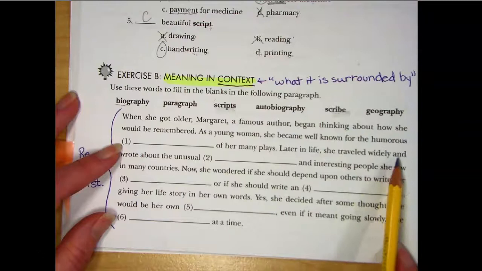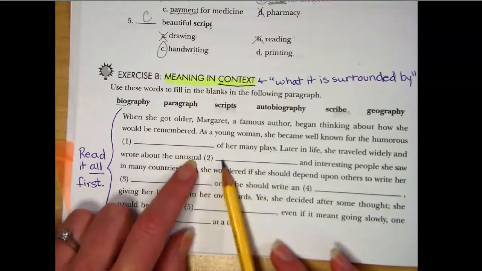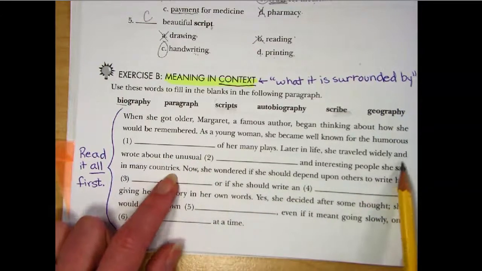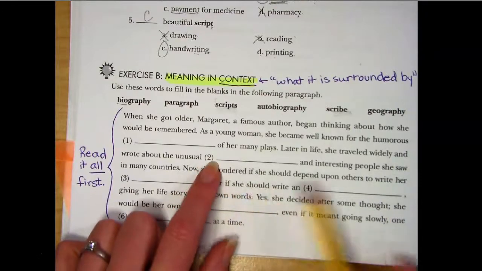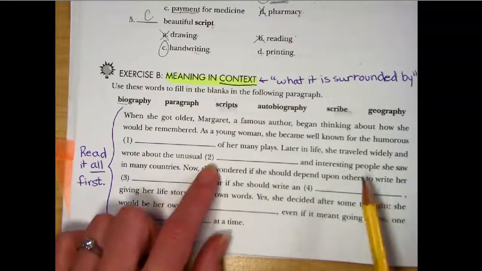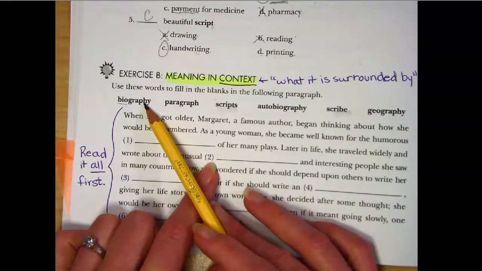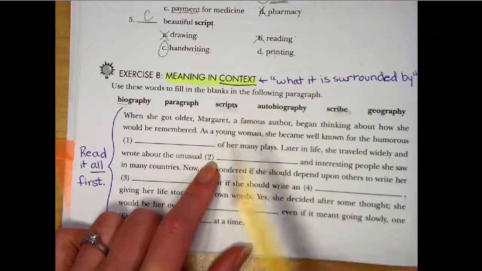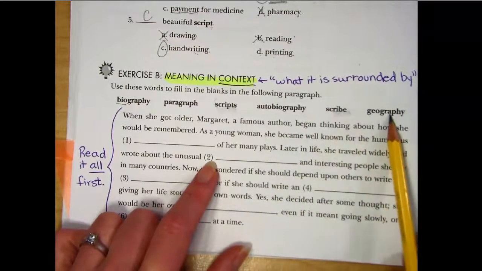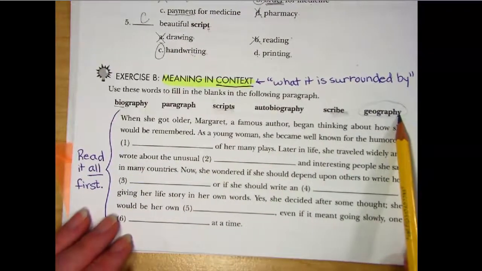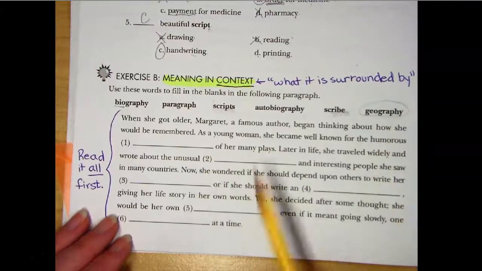Later in life, she traveled widely and wrote about the unusual and interesting people she saw in many countries. So we could think about what kind of things would be unusual where there's interesting people and these things are in countries. Are biographies in many countries? Could be. Paragraphs? Definitely not. Maybe scripts. This one doesn't feel right. Not scribes. Geography could possibly work. And so now, take that word and fill it in your brain to see if it sounds correct.